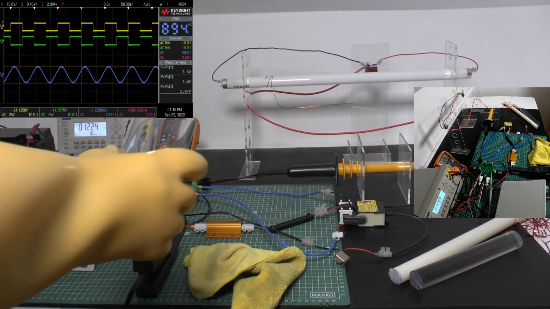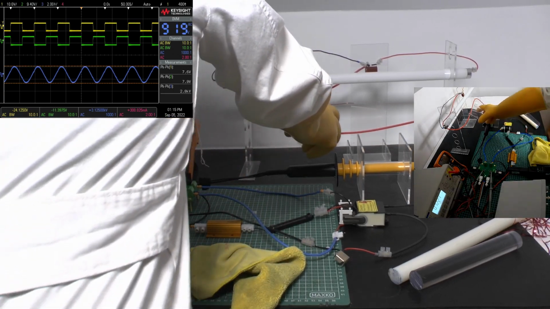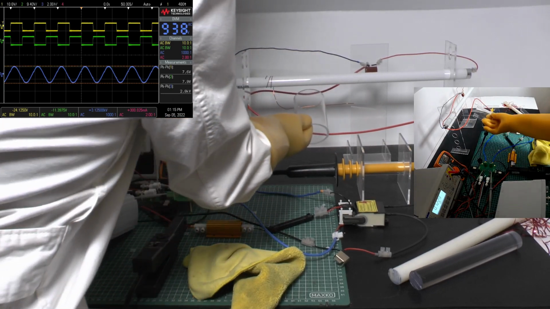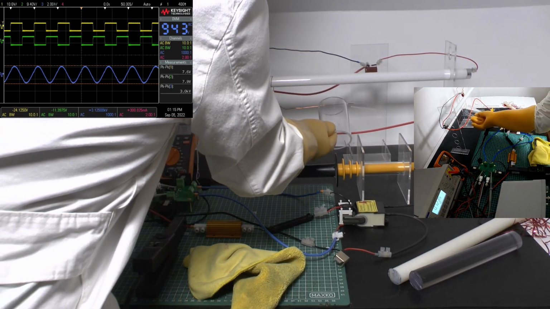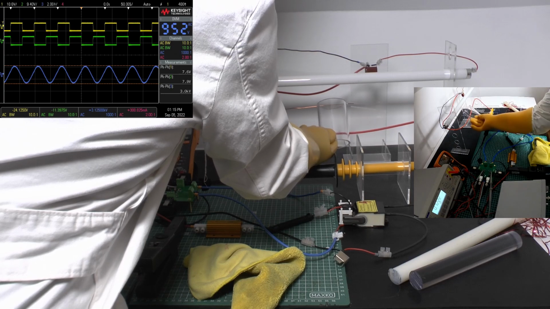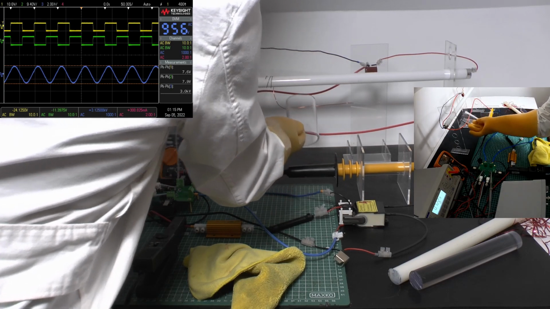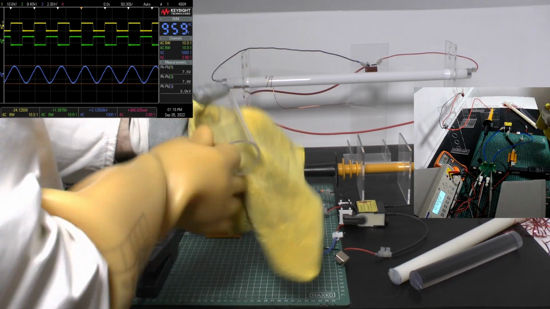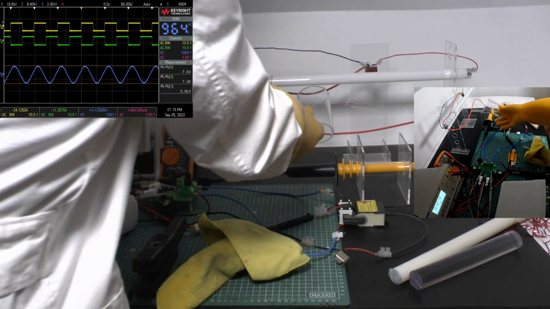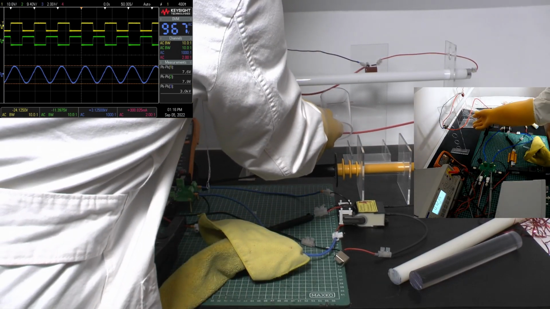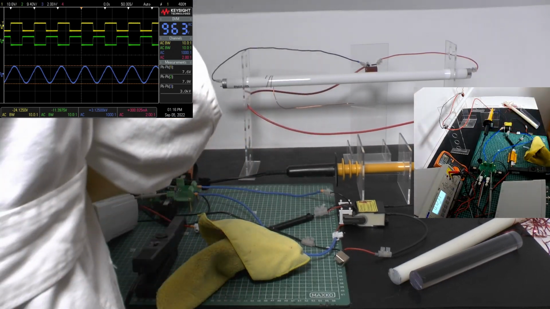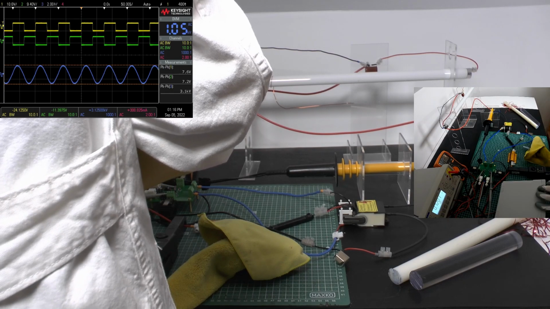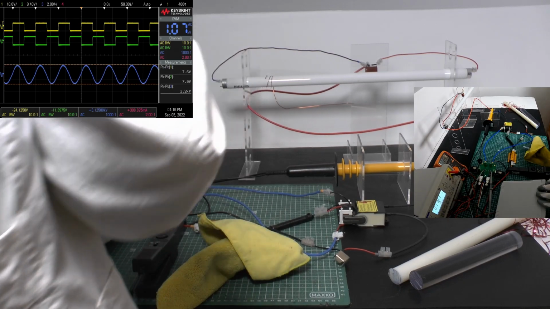So let's try this one now. See if we can see that. Let's do it like that. No. Now go up in the frequency a bit, 13.5 kilohertz.